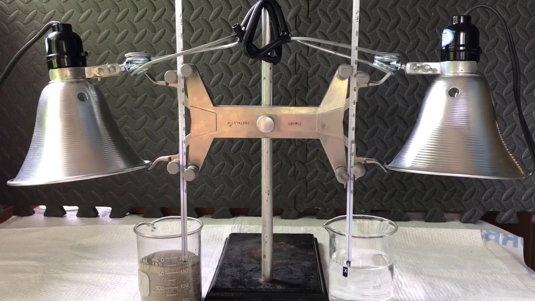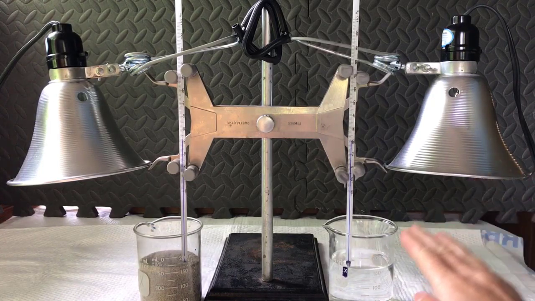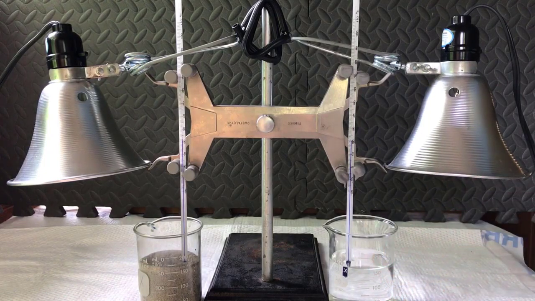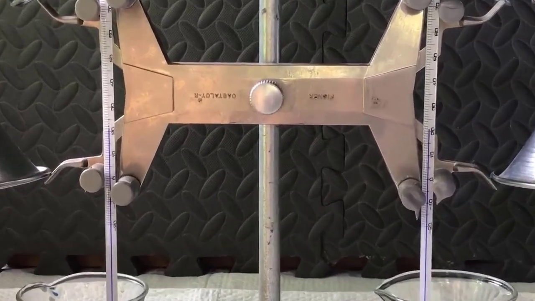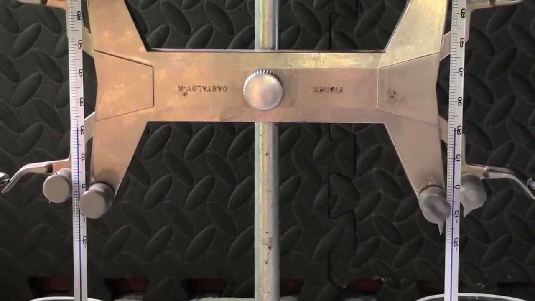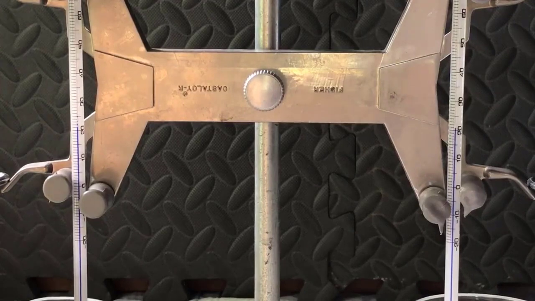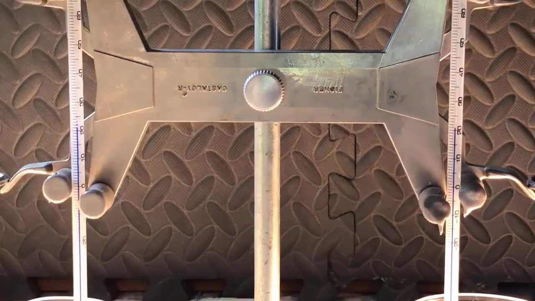This is the setup for Station 2, the polar regions. Notice that the lamps are no longer pointed directly at the sand or water, but rather just straight down. And the initial temperatures of the sand and water are 21 degrees C. I'm going to turn on the lamps and start a timer.